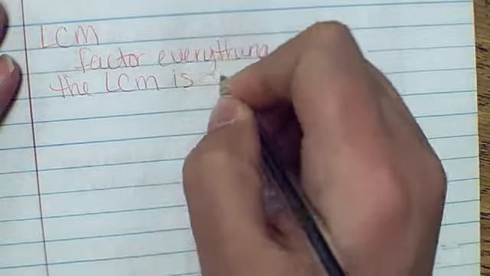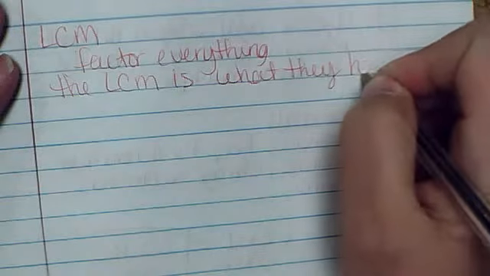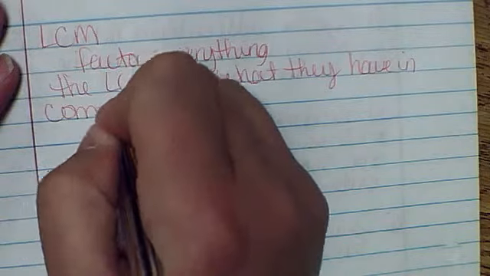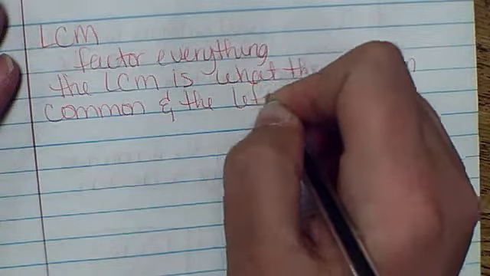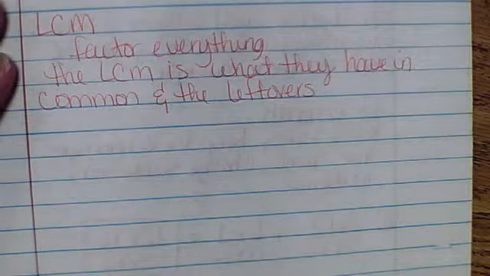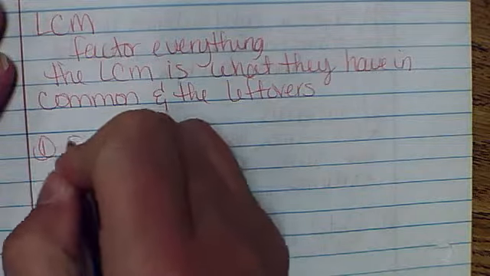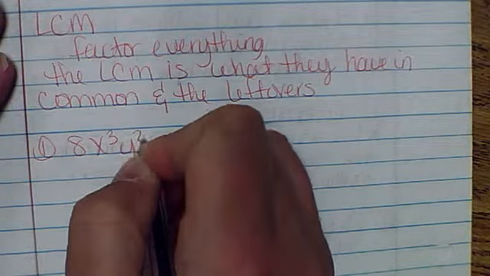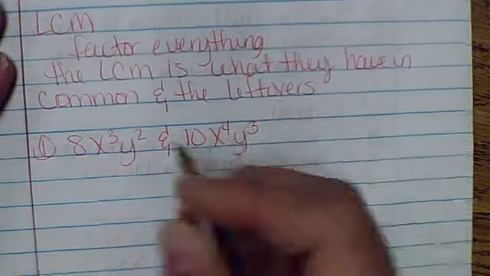So the LCM is what they have in common and the leftovers. So it's what they have in common and the leftovers. So problem number 1, 8x cubed y squared and 10x to the 4th y to the 3rd.